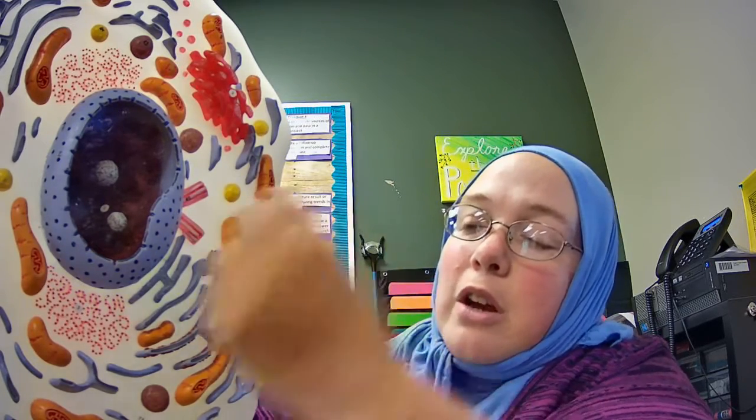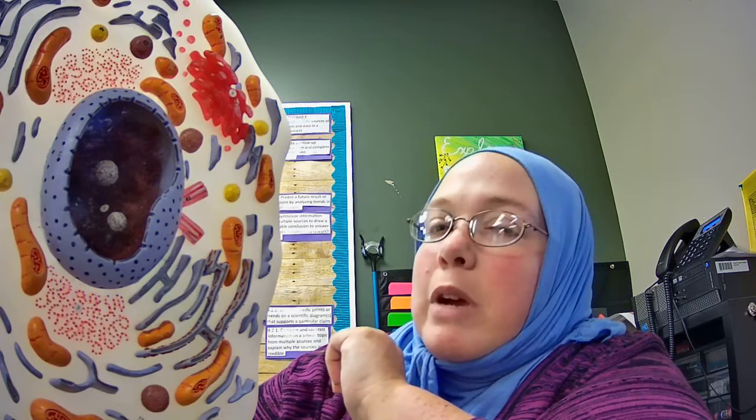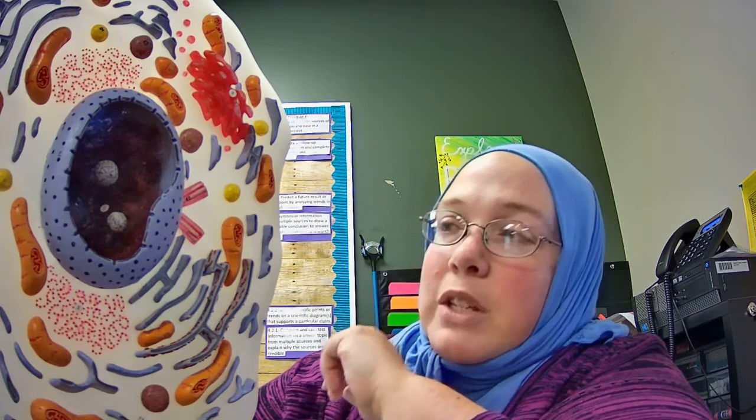Cellbert also does not have chloroplasts. Chloroplasts are little green structures. I think of them as little green jelly beans, but sometimes they're round as well, inside of plant cells and algae and some other organisms. Their job is to take sunlight and produce food particles for the cell. Animal cells don't do that. They have to get their food energy from elsewhere, and it is brought into the cell through vesicles.